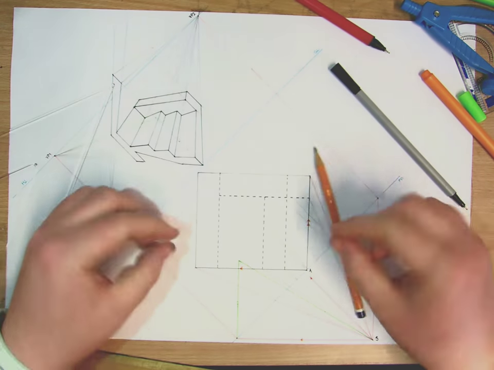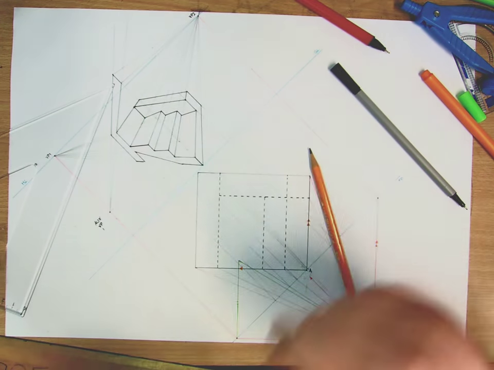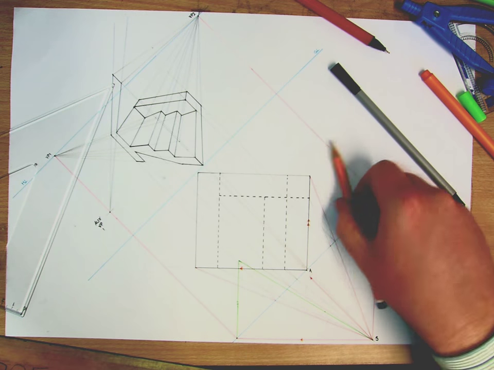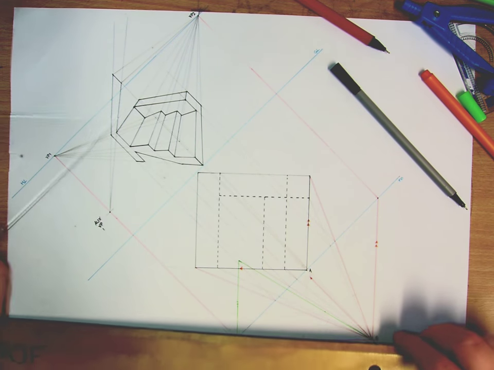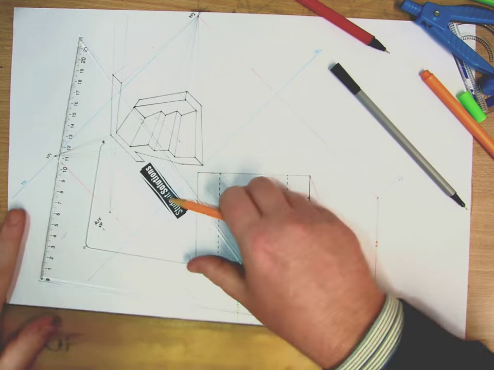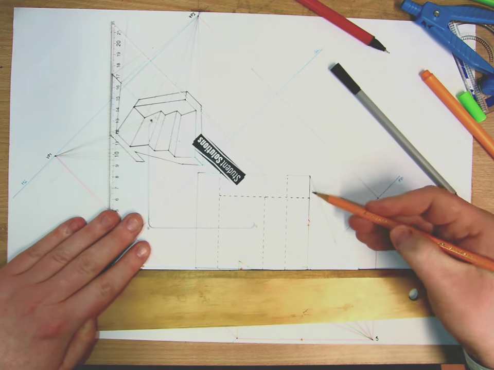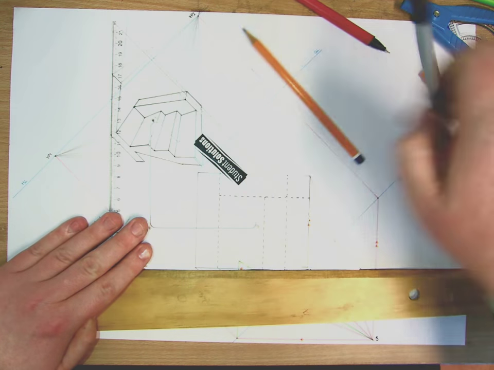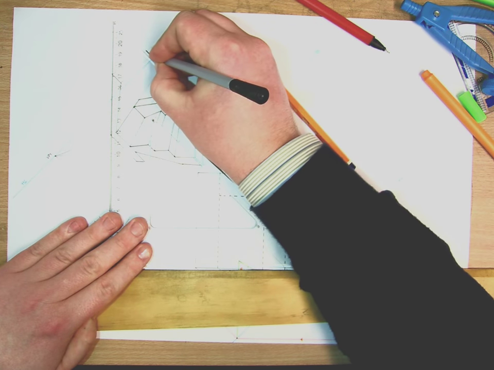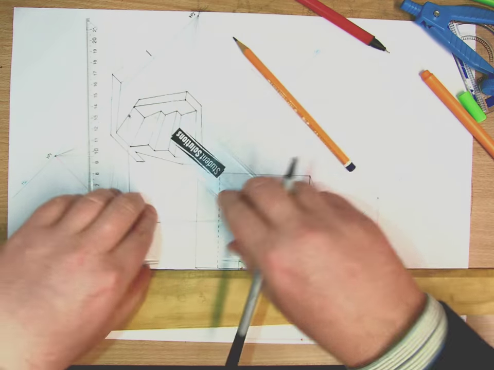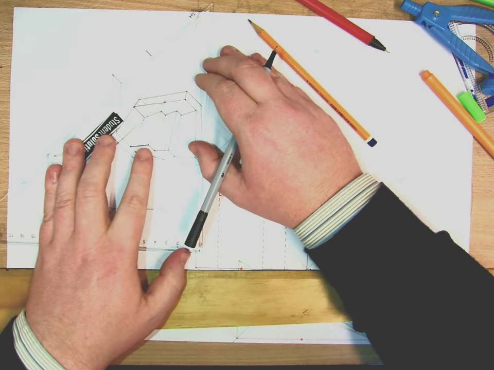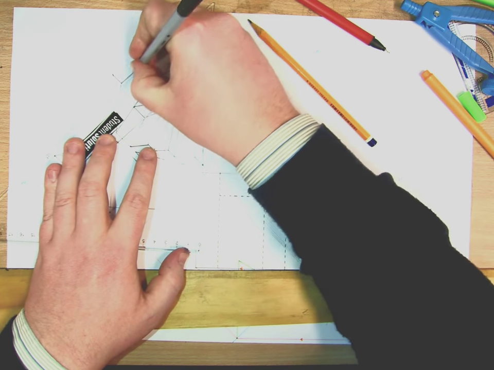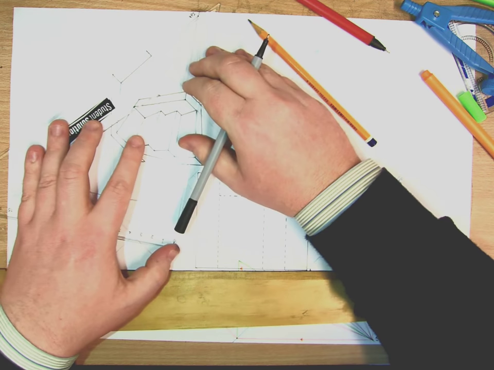Now, if the front of that was going on forever, that's where it disappears, but it doesn't. It stops here. So I've already found that point on the ground, but all I have to do is keep going up with it. So it's a vertical line coming up here, so I just keep it going up until it cuts off what I need. Okay. So there's the front. There's the top of that stand there.